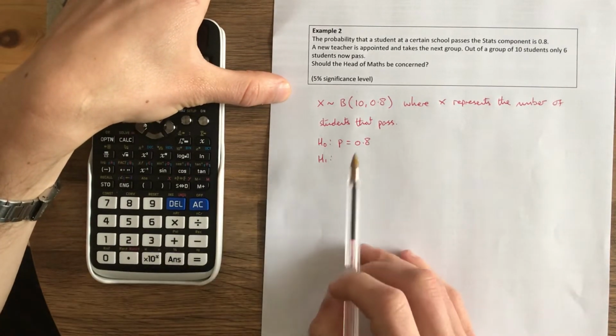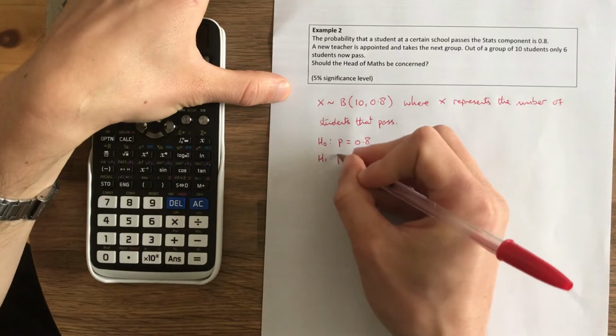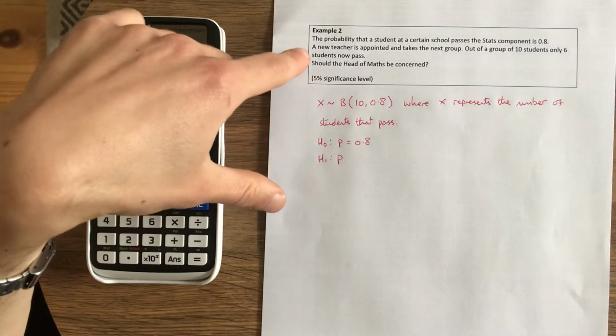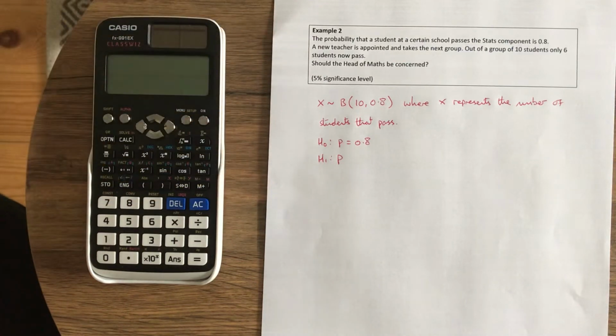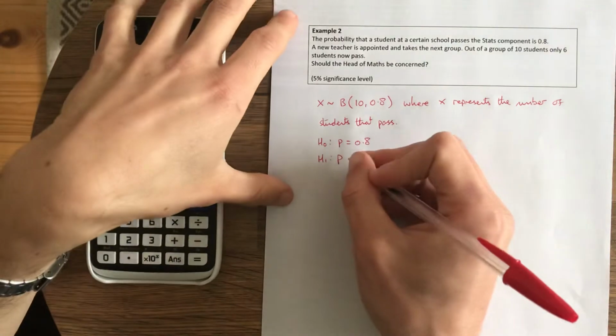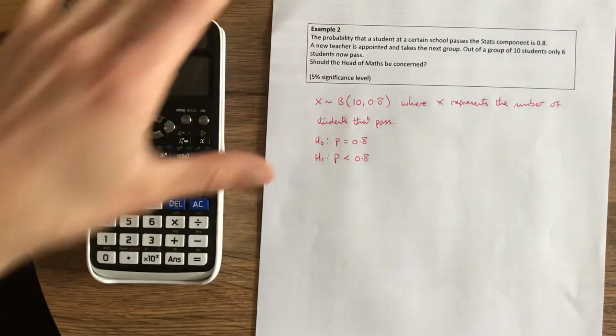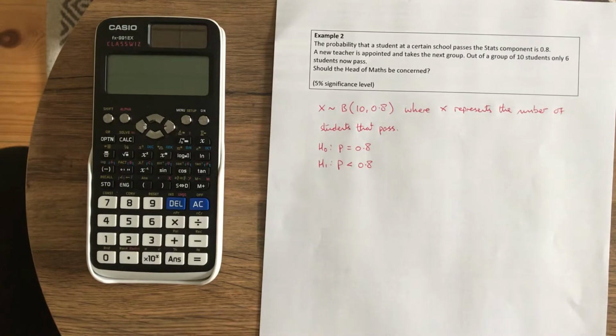Now, if we're looking at our alternate hypothesis here, this is going to be how the probability is going to change in some way. The question says, should the head of maths be concerned? If we're testing to see whether the head of maths is going to be concerned, we're looking to see whether that probability is now less than 0.8. We're not interested to see whether that's increased, because if it is increased, that's obviously good, but it means that the head of maths wouldn't be concerned. We're only interested as to whether that's going to be less than 0.8.